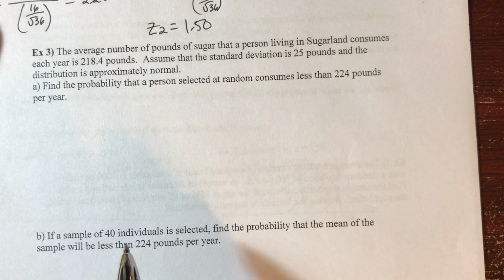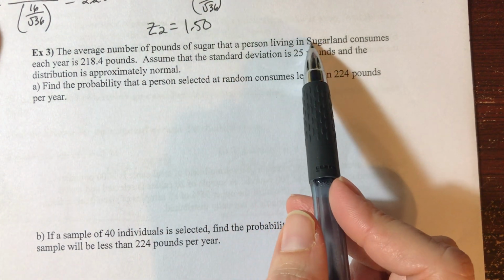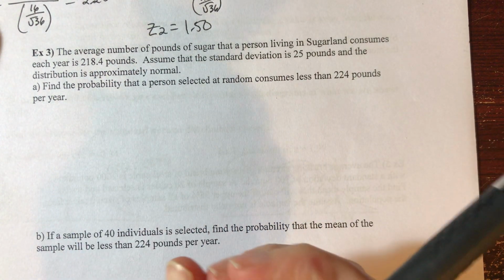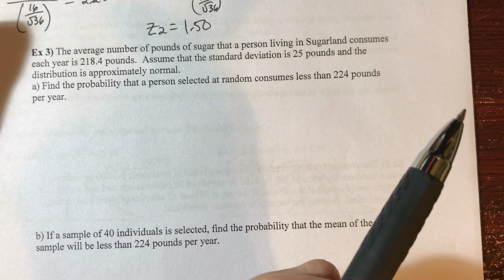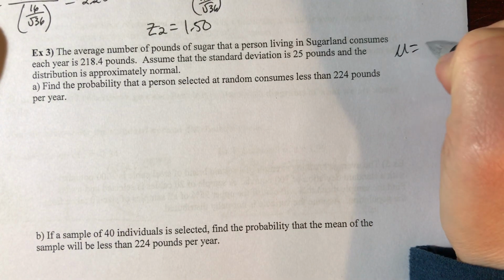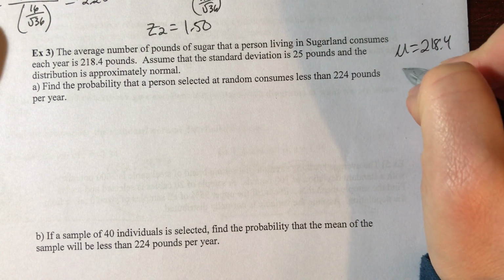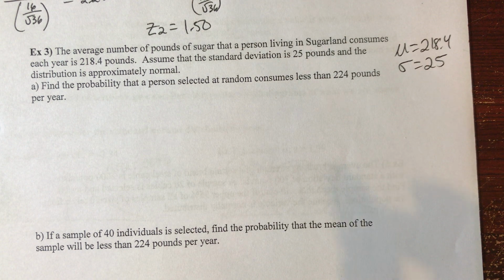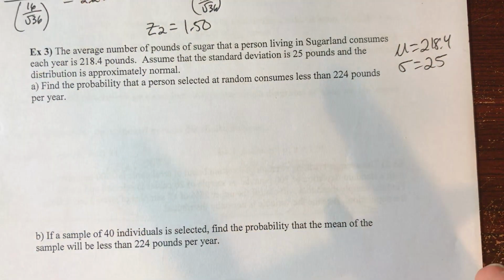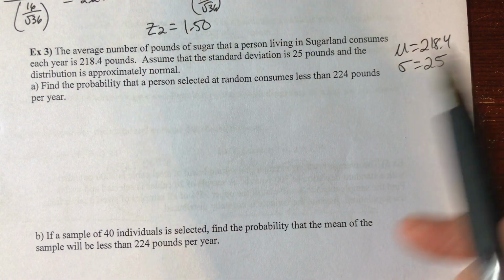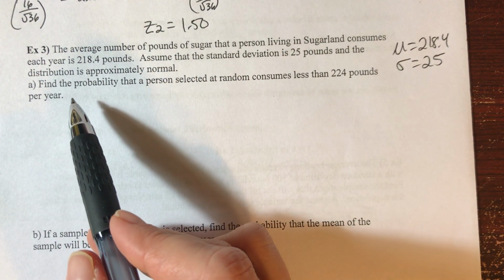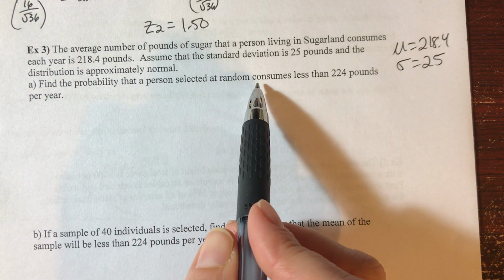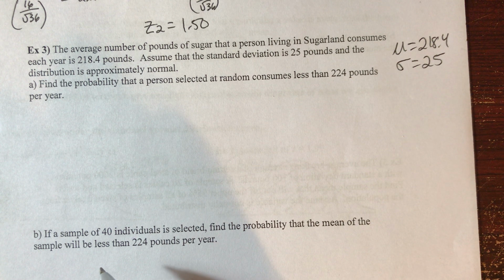Example 3. The average number of pounds of sugar that a person living in Sugarland consumes each year is 218.4 pounds. That's a ridiculous amount of sugar, totally fictitious. All right, so our average is 218.4. Assume that the standard deviation is 25 pounds of sugar. Oh my gosh. Just for visual, the bags of sugar you buy like at ShopRite to bake are 4 pounds of sugar. That's a lot of sugar. That's an exaggerated problem. All right, so, part A. Find the probability that a person selected at random consumes less than 224 pounds per year.